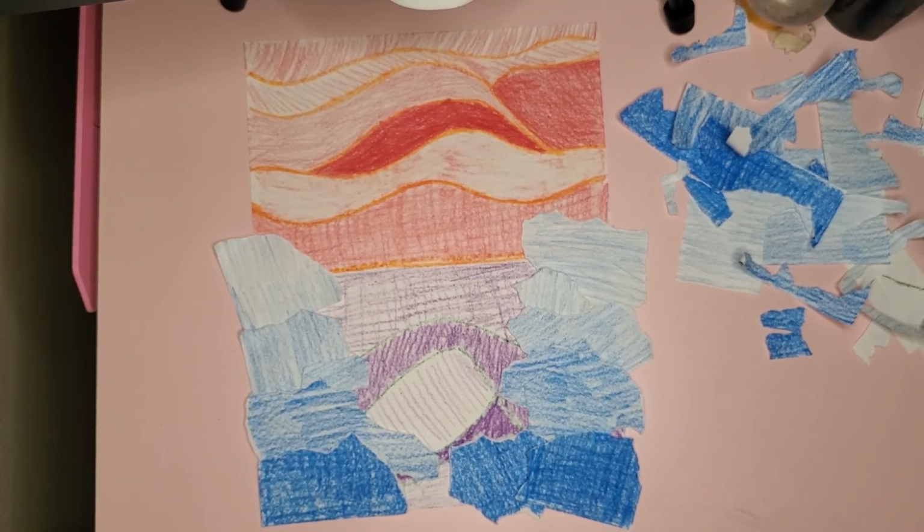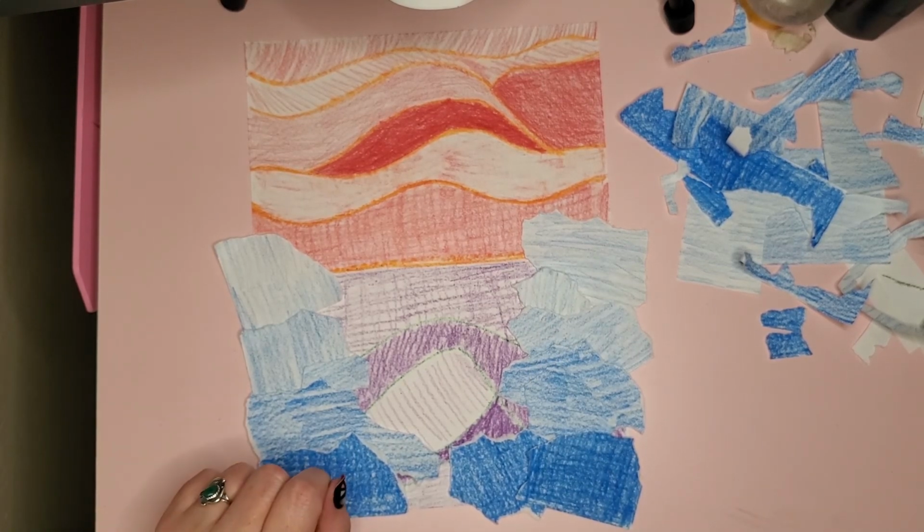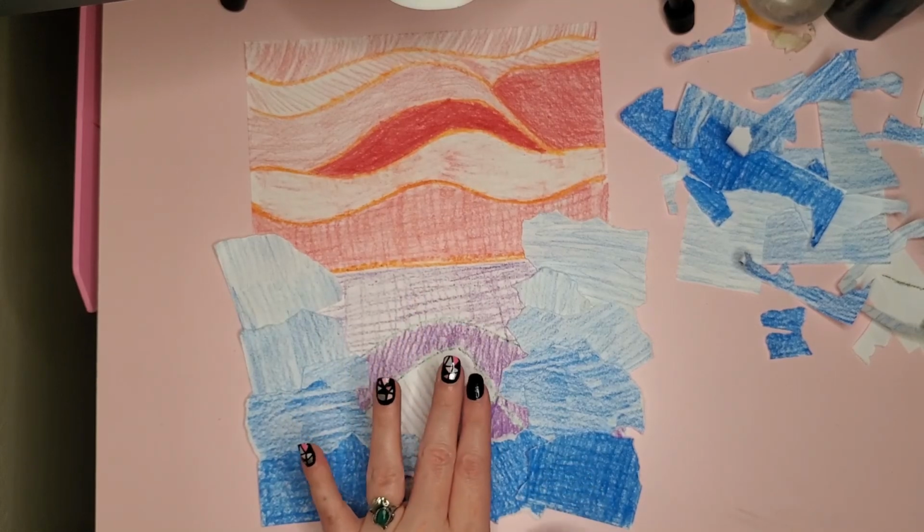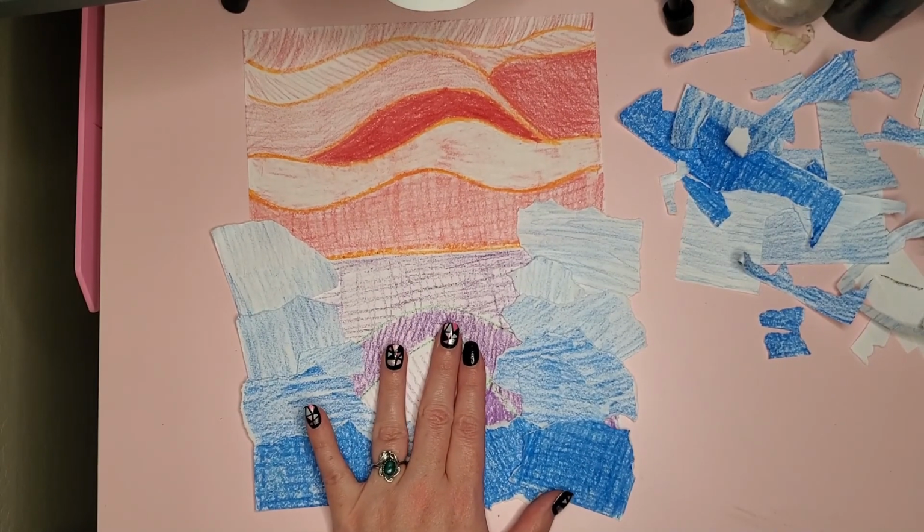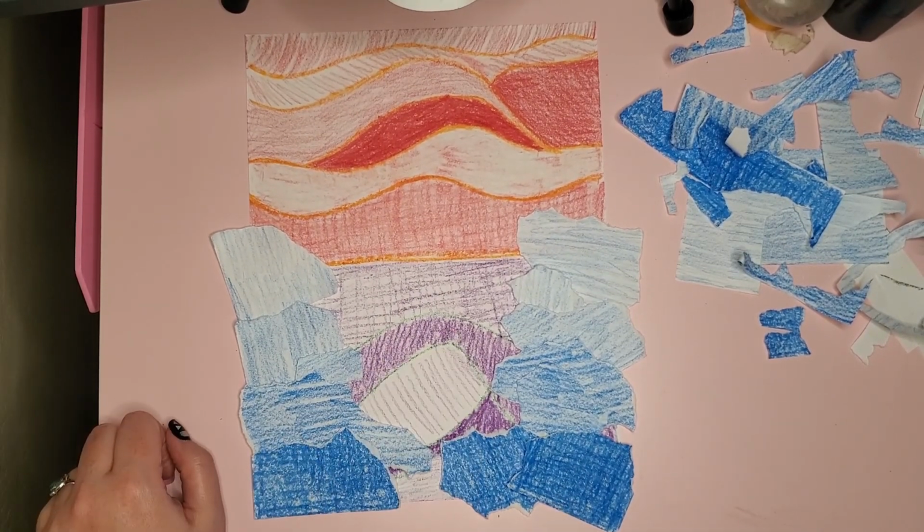Okay, guys, that's all you have to do for me today. Spend some time, arrange your ripped up shapes. Don't use scissors to cut up your shapes, okay? Arrange them out the way that you think looks best, and we'll finish her up tomorrow.